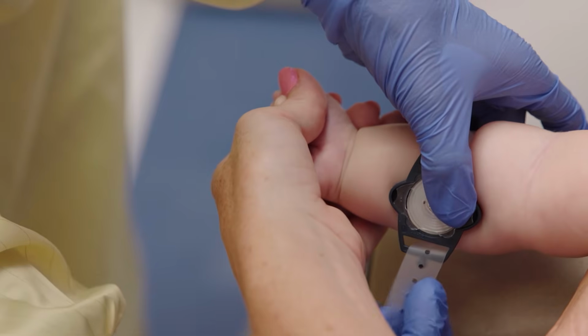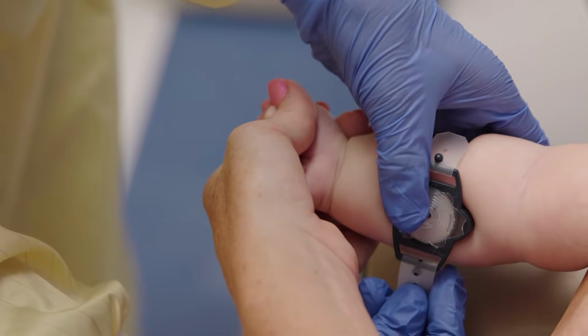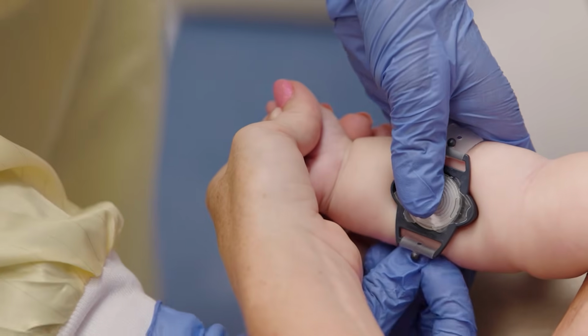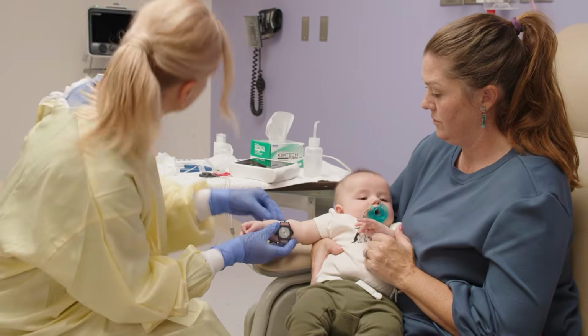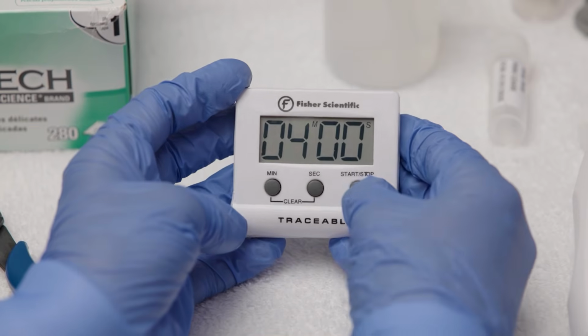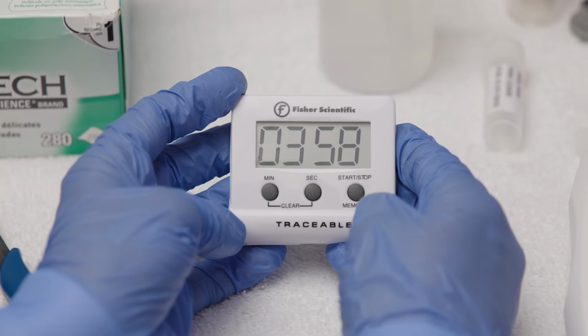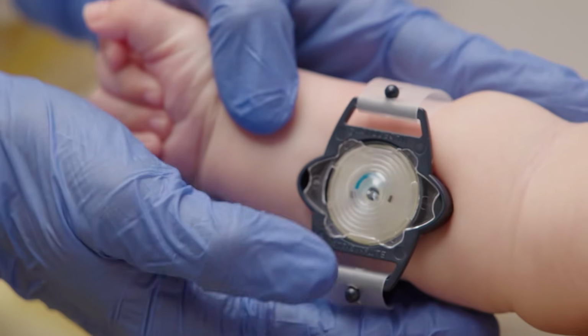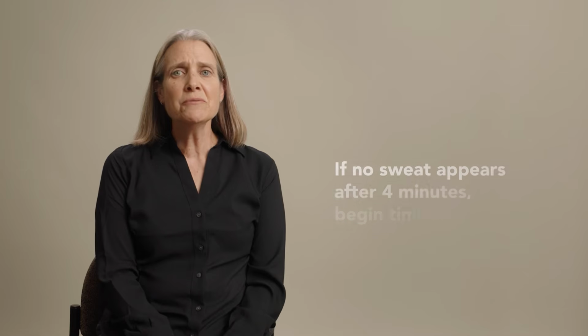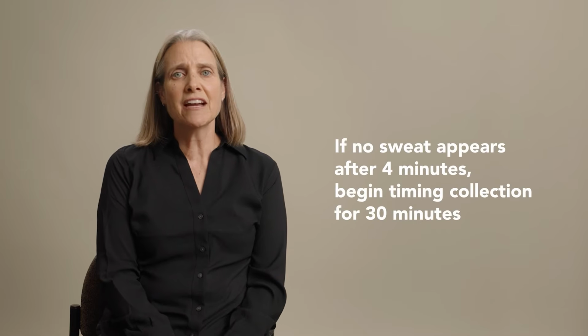Make sure the collector is flat against the skin. There should be small pillows of skin showing on each side of the collector. Start a 4-minute timer and watch for sweat to appear in the coil. This is the blue dye seen in the coil. If no sweat appears after 4 minutes, begin timing the collection regardless for 30 minutes.